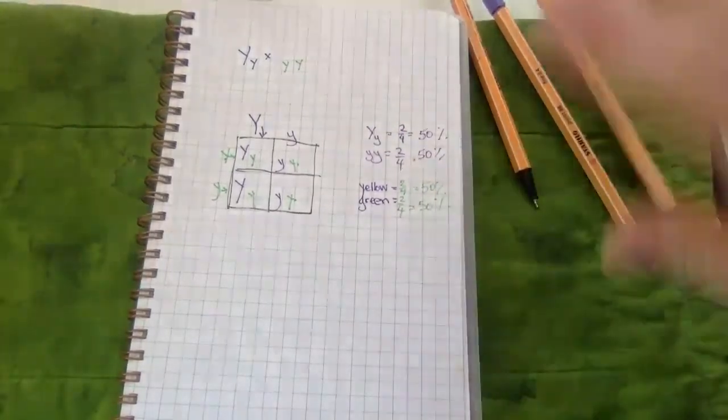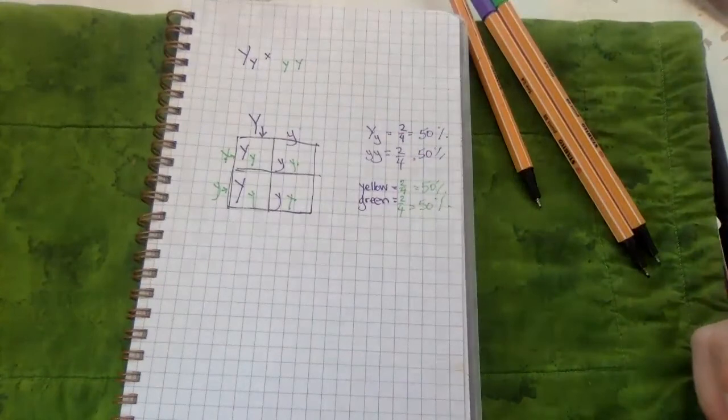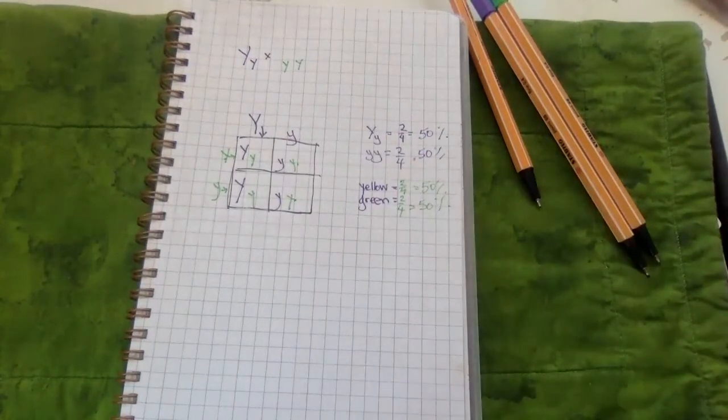So if you prefer to show your work this way, it's totally fine. You would just take a picture very quickly and attach it to your work or send it to me.